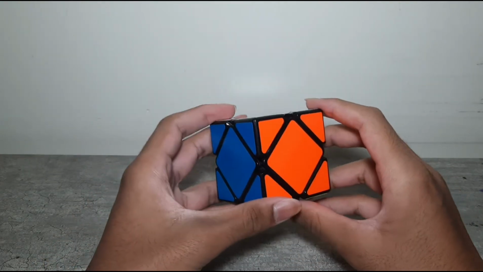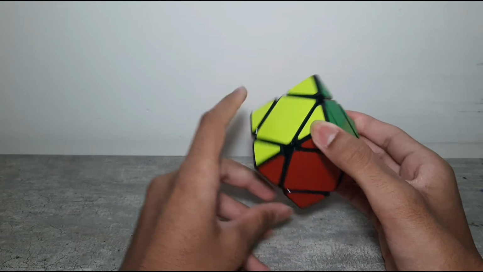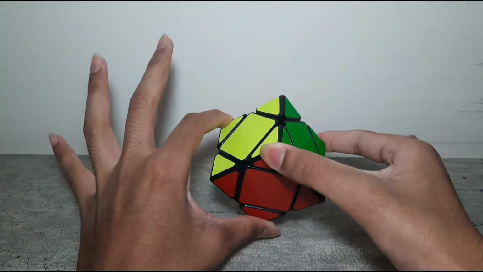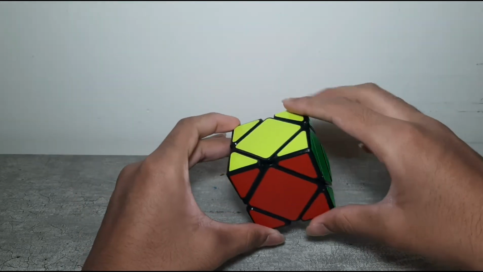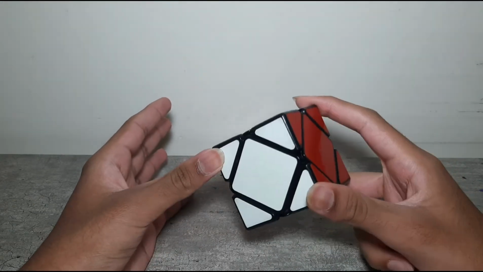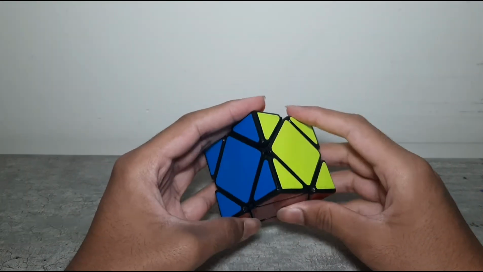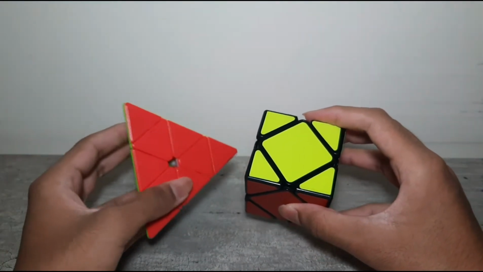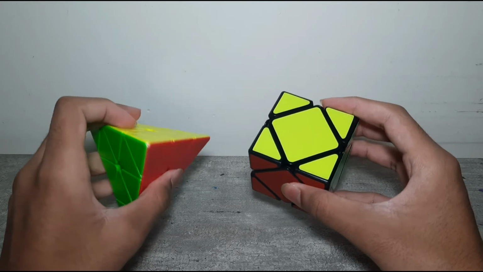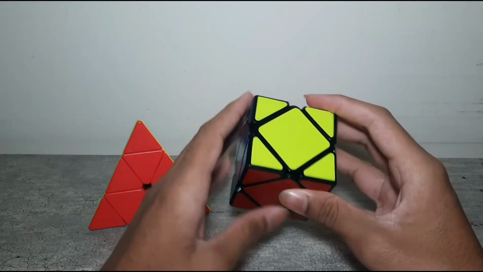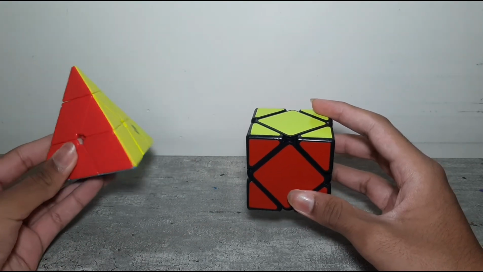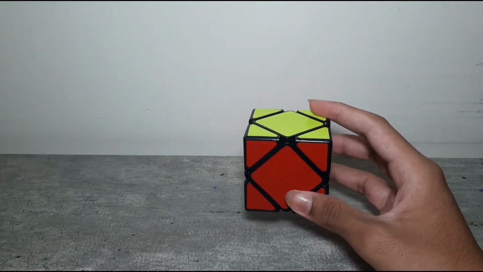So this would mean that these are technically false centers or false corners. I get confused between the terminology. But basically these four never move relative to each other. And these four, which are the other corners, never move relative to each other. So in that respect, it's actually really similar to the Pyraminx. This is actually a shape mod of the Pyraminx, a shape modification. But in order to learn the Skewb, you really don't need to learn the Pyraminx. It's not necessary, but if you want, you can still check out my video on that.